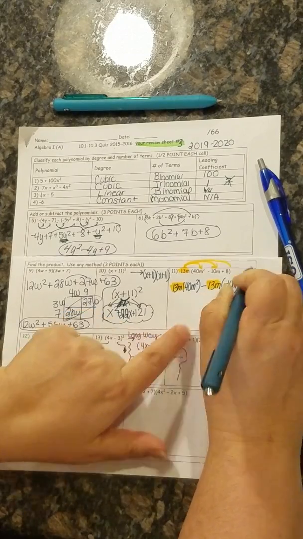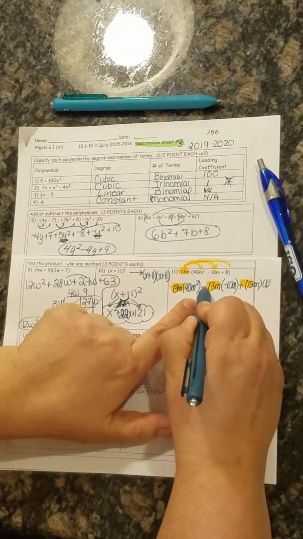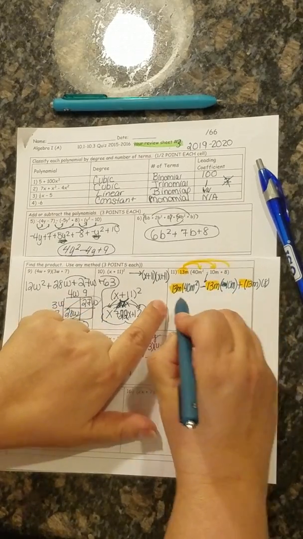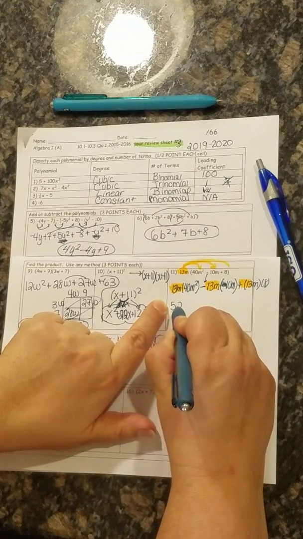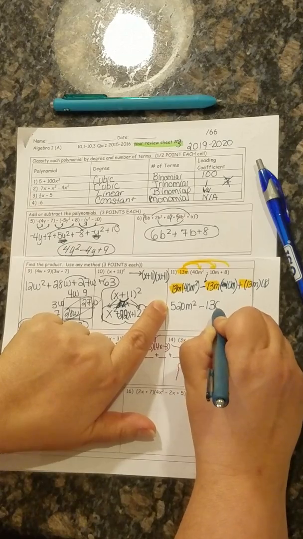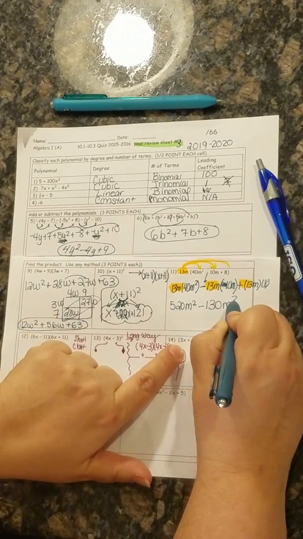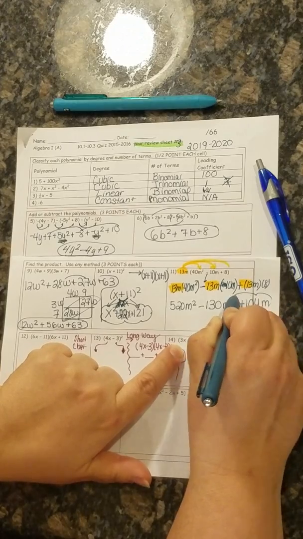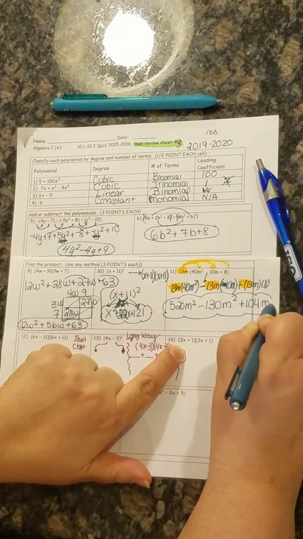I made a little mistake here. I already have the minus from here, so I'm going to take away that minus right there. So I end up getting 520m squared. You could use any calc you want, of course, for this quiz. Minus 130m squared plus 104m. No like terms there.